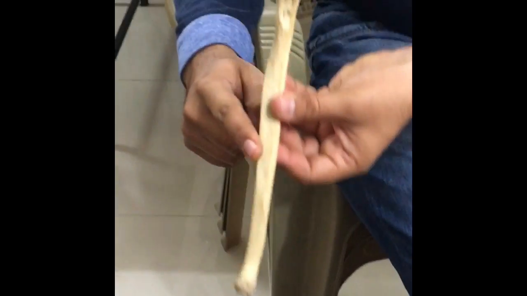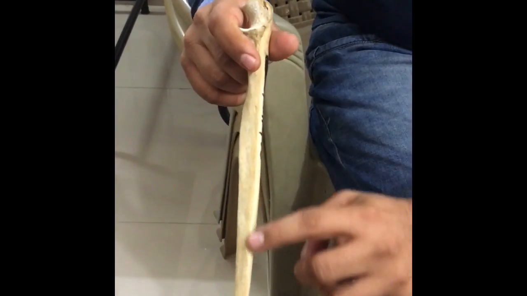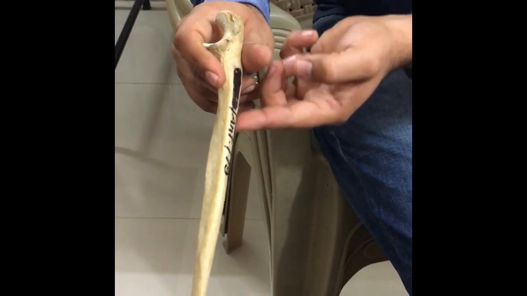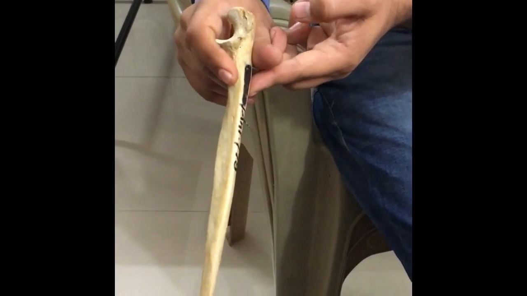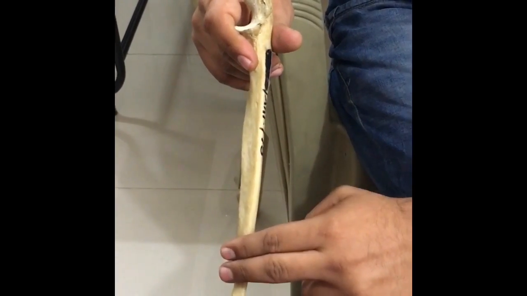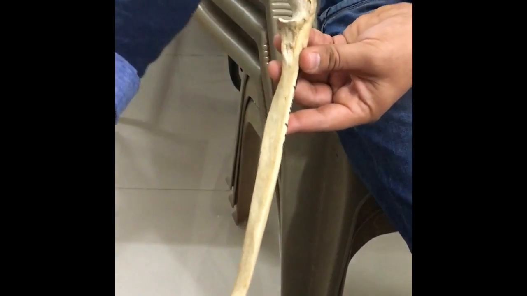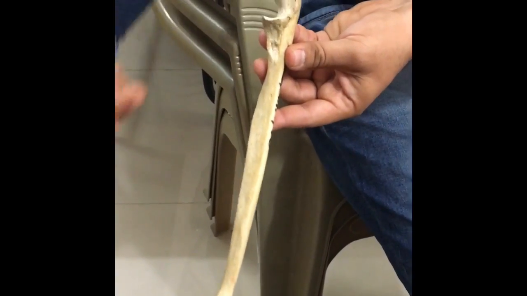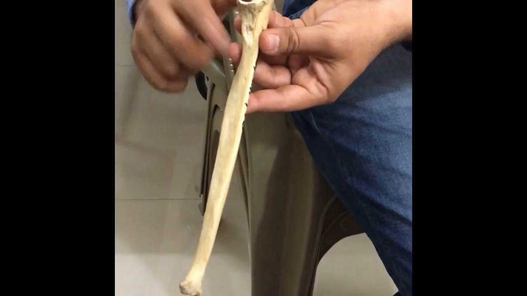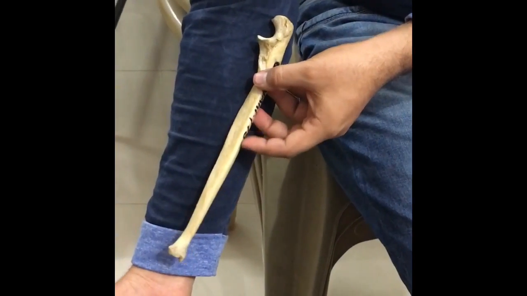Remember, this is which border? Lateral border. And there are two other borders, one known as the anterior border and another known as the posterior border. And there are three surfaces. What are those surfaces? Anterior surface, medial surface and posterior. Remember, in radius there was anterior, posterior and lateral, but in the ulna we have anterior, posterior and the medial.